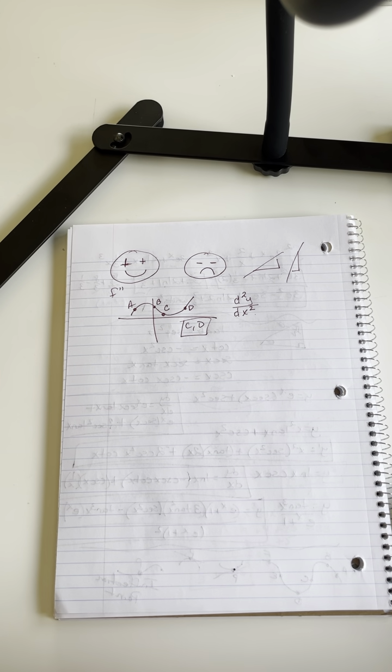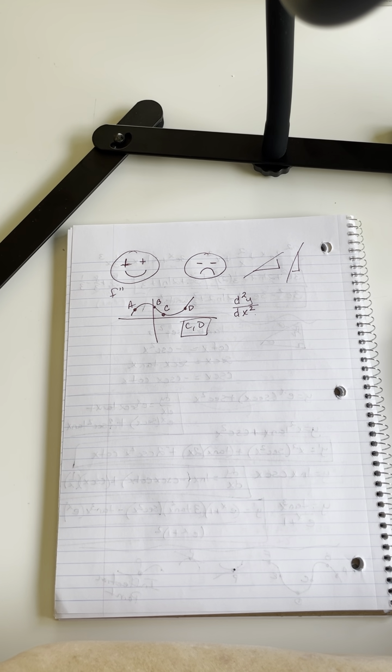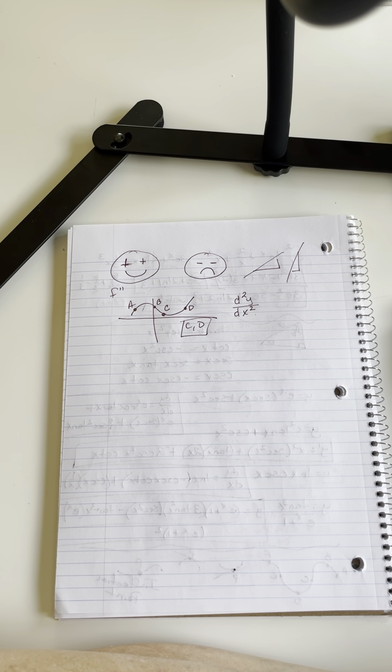Now, part C says first and second derivative tests. In the box that they put on page 297, they are giving you the important things here. So for the first derivative test, I'm going to read them and try to explain them.